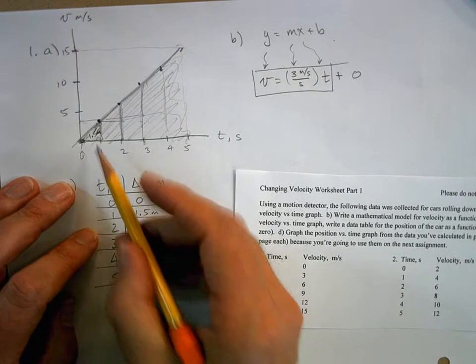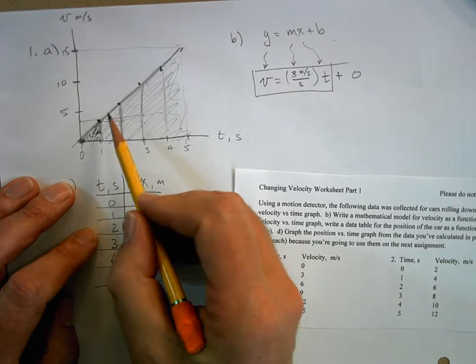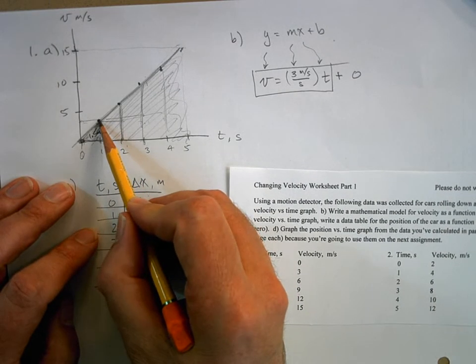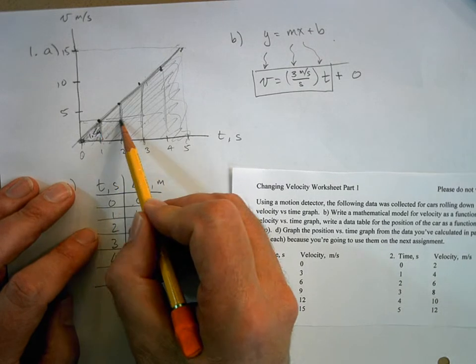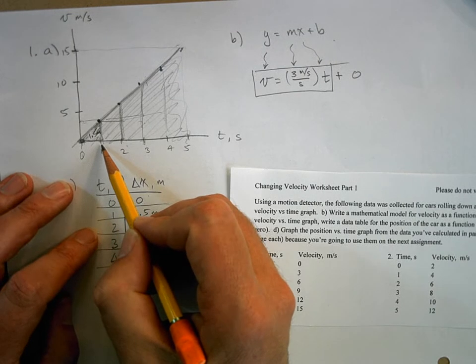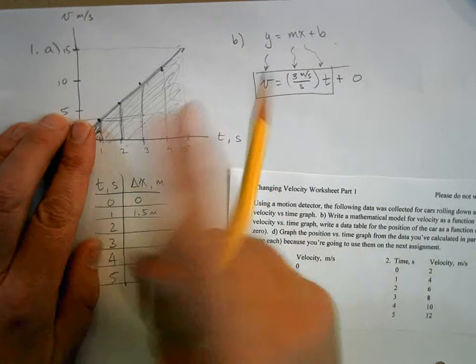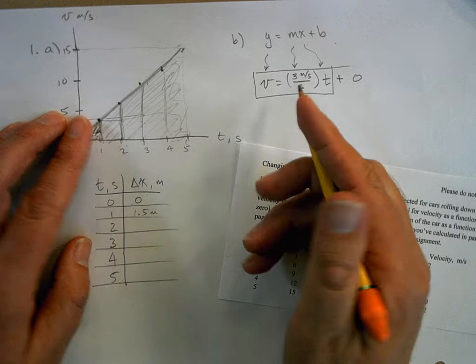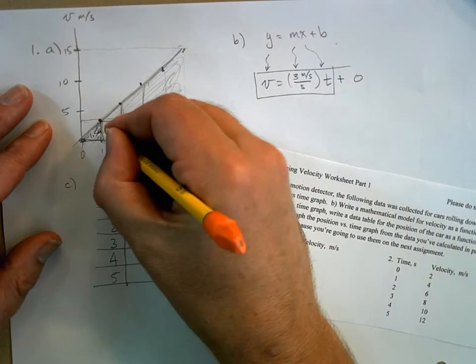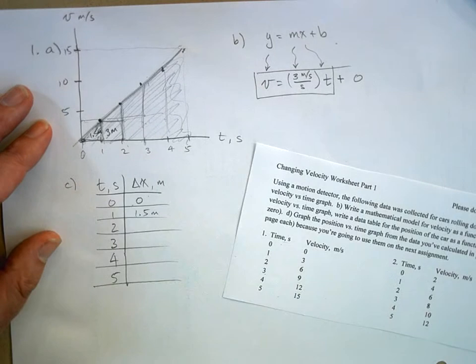But now, over the next second, how fast am I going at 1 second? I'm going 3 meters per second. Now, what if I went 3 meters per second without changing my speed? Well, I would go 3 meters, wouldn't I? If you go 3 meters per second for 1 second, that would be 3 meters. So this square right here, that area represents 3 meters of displacement.